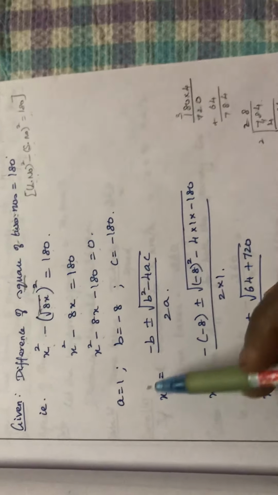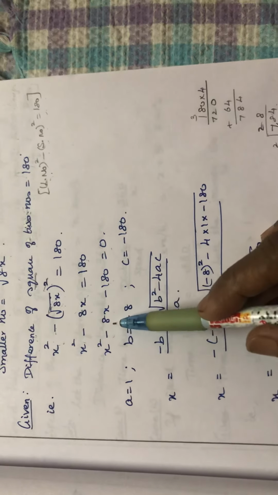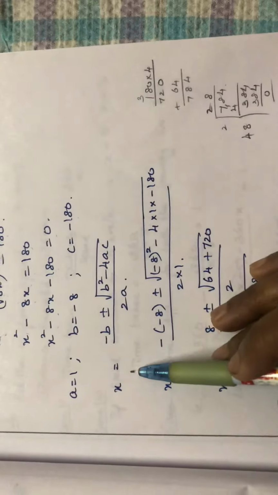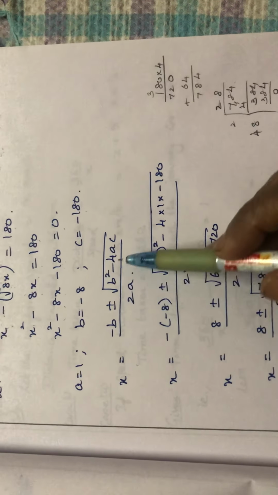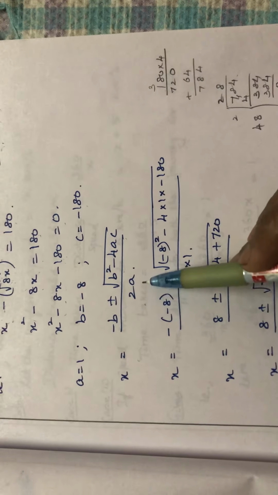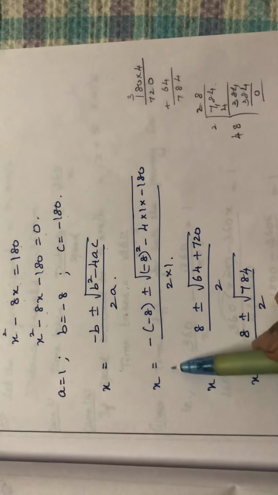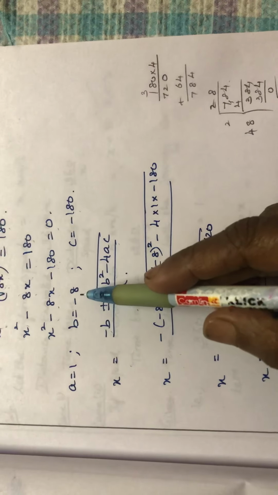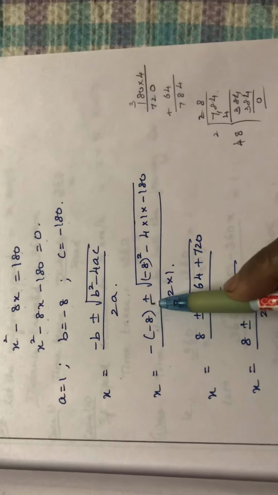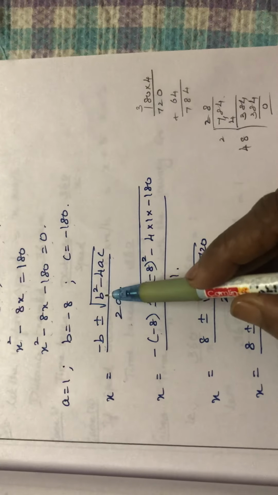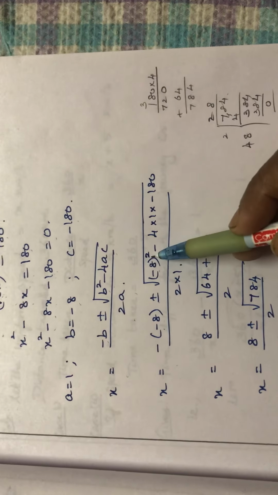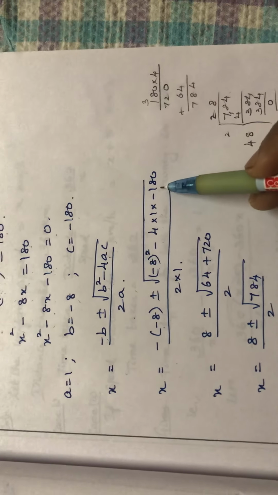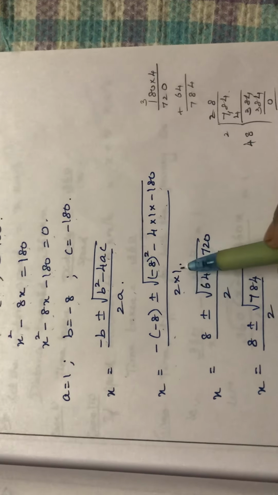Now same as usual simplification. A value is 1, B value is minus 8, C value is minus 180. The formula is x is equal to minus b plus or minus square root of b square minus 4ac, by 2a. Just substitute. x is equal to minus, as in the formula. For b the value is minus 8. Substitute: plus or minus square root of b value minus 8, so minus 8 the whole square, minus 4 into a value 1, c value minus 180, divided by 2 into 1.